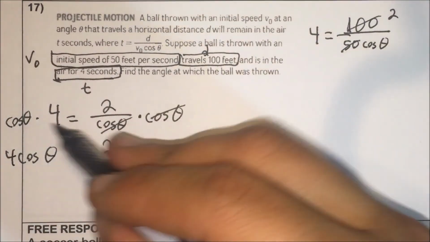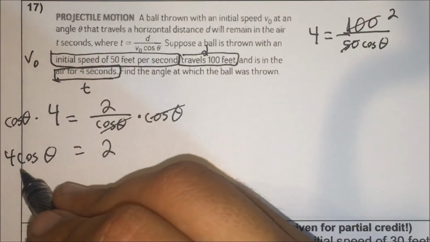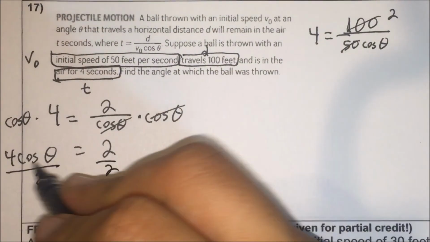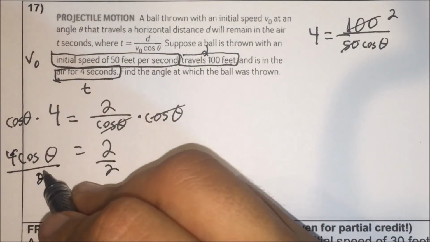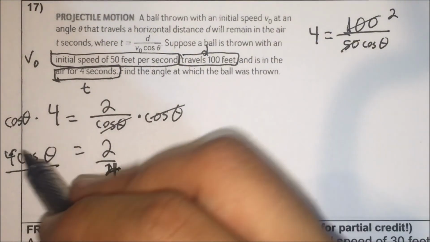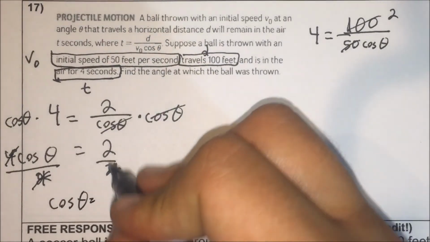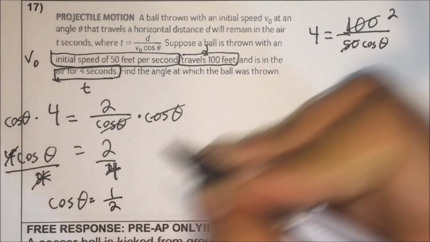Typically you put the numbers in the front, so that's what I did here. And then I'm going to go ahead and divide both sides by 2. Sorry, not by 2, by 4, excuse me. So divide both sides by 4. We get that cosine of theta is equal to 2 over 4, which is just 1/2.